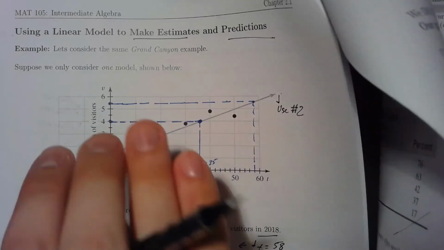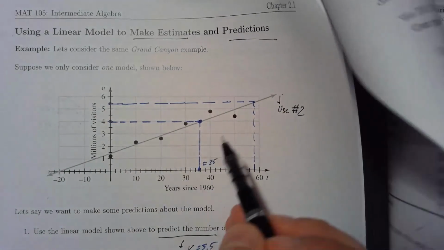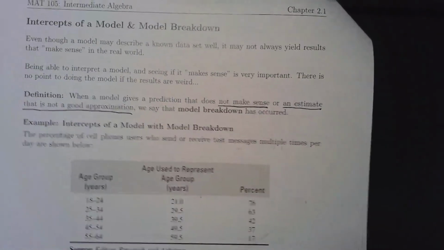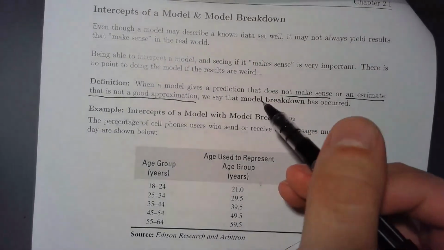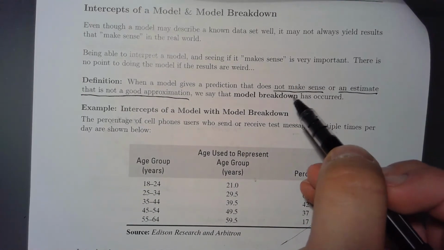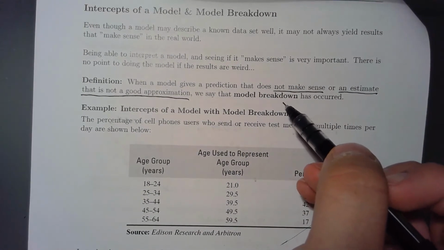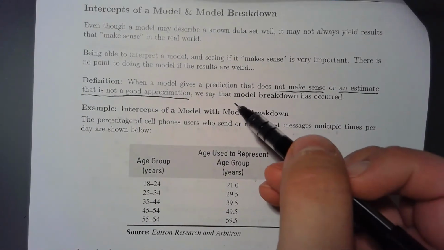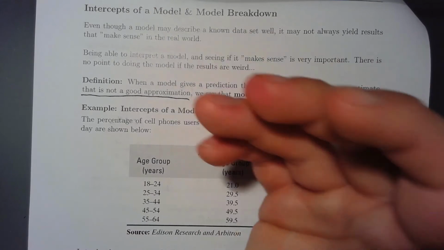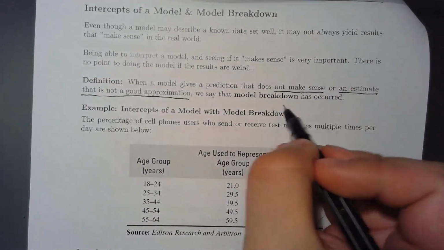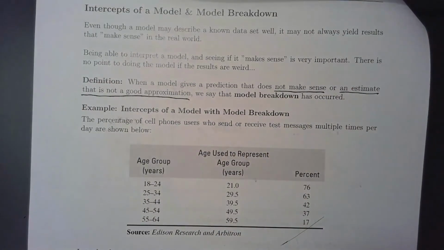If I go too far into the future, my data may not be accurate to predict that. I may know what the weather will be 2 days from today, but if I use my model to predict the weather 2 months from today, that's going to be less accurate. It's too far in the future. So that's another example of model breakdown.